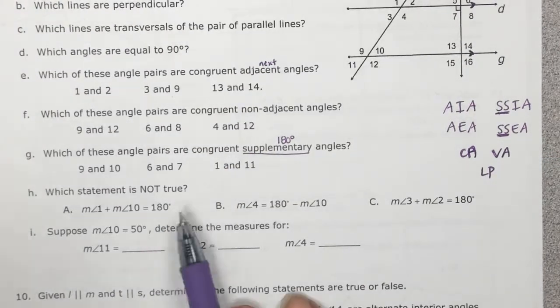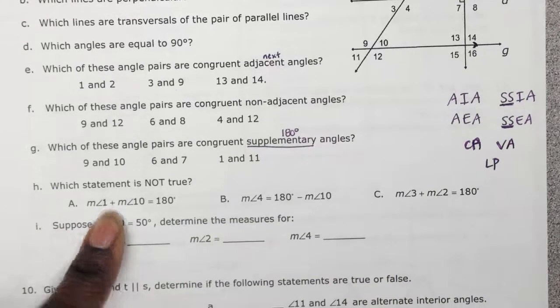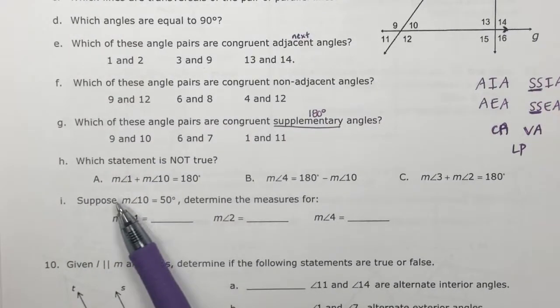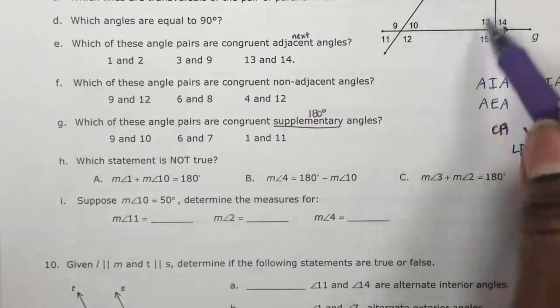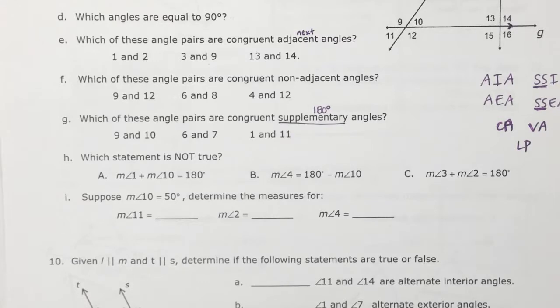Which statement is not true? Okay, good. Thank you. All right. Which statement is not true? You have to do some thinking about that one. Because you have to know which ones are SSIA, SSEA, if they're equal or 180.